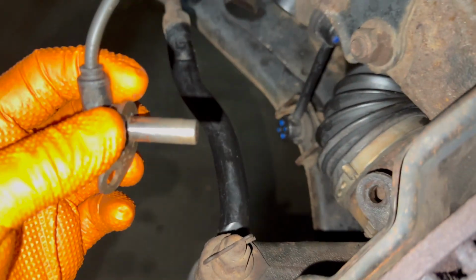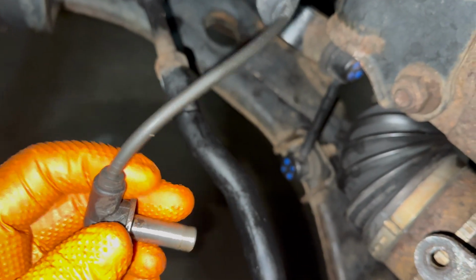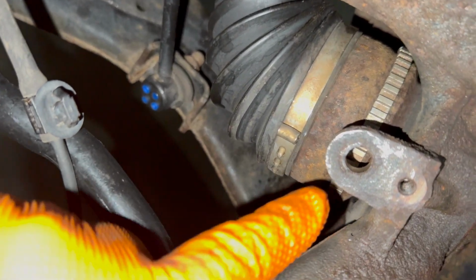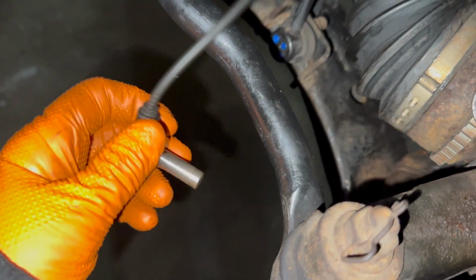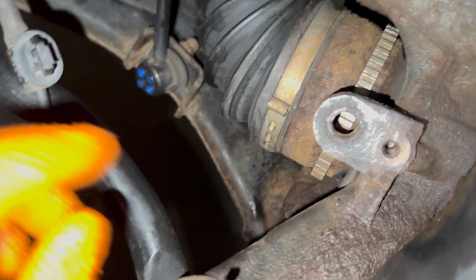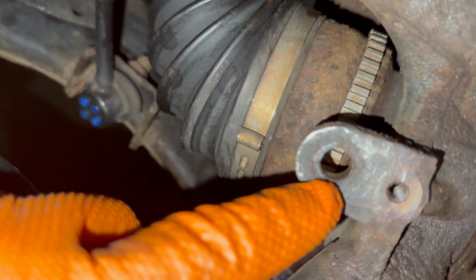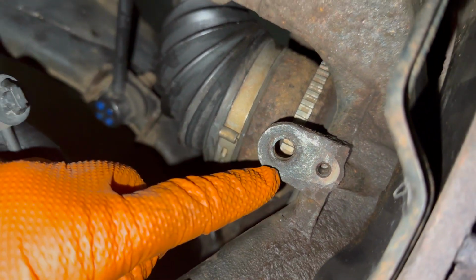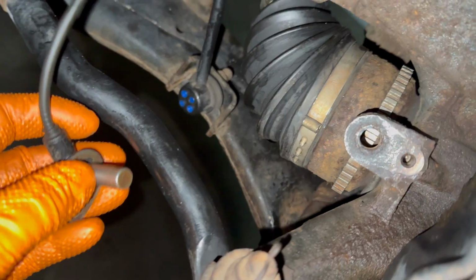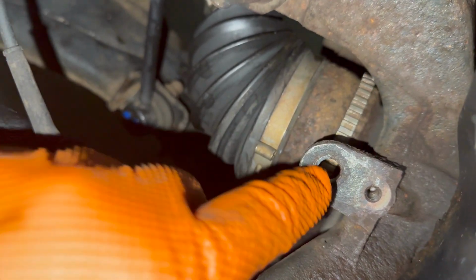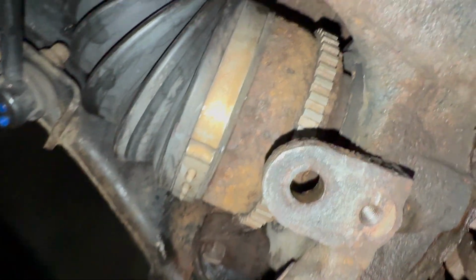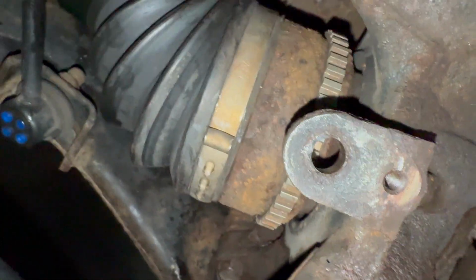Okay, so when you take the sensor out, I'm not sure if it comes with the collar. There's a little plastic collar in here. If yours comes out with this and the new one, it should have it on a new one. If it don't, you have to make sure there's a little plastic collar that stays in there, because this can't be metal to metal. It has to have a little plastic insert in there. All right, it's hard to see it, but it's in there.